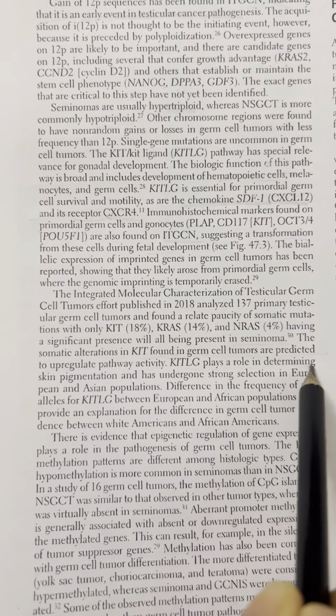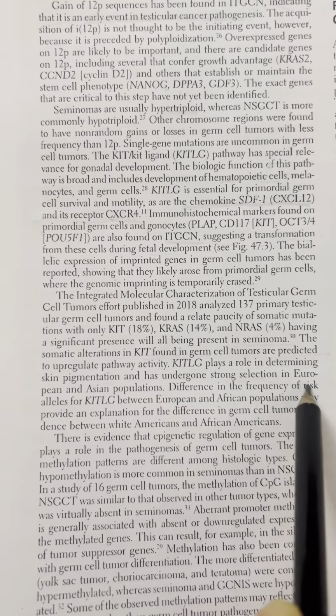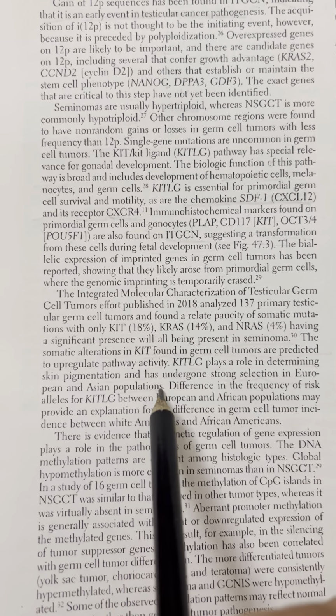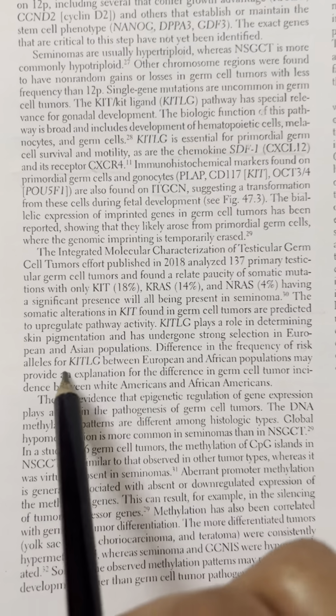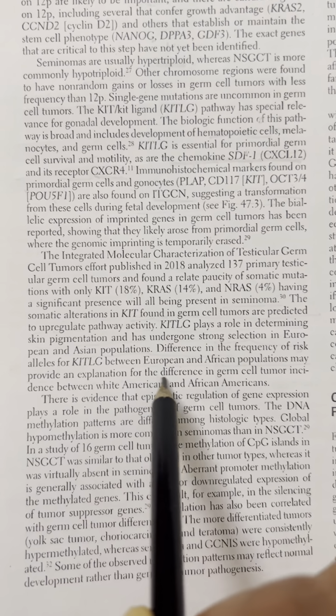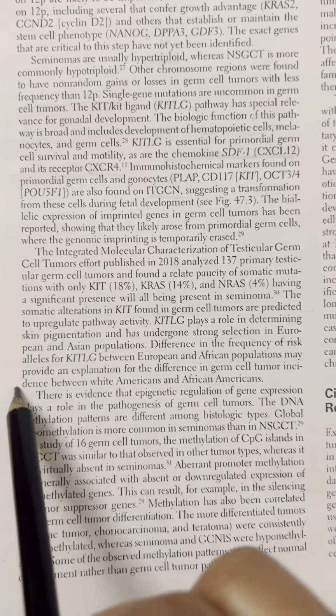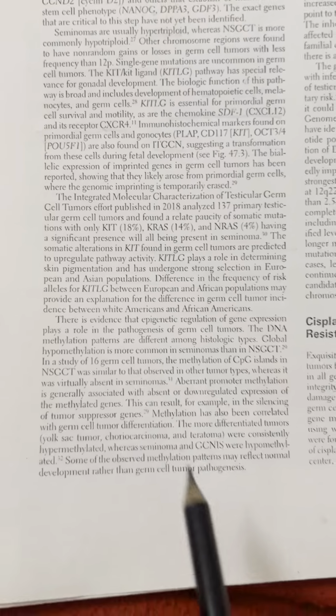KIT ligand plays a role in determining skin pigmentation and has undergone strong selection in European and Asian populations, and the difference in the frequency of risk alleles of the KIT ligand between European and African populations may provide an explanation for the difference in germ cell tumor incidence between white Americans and African Americans.